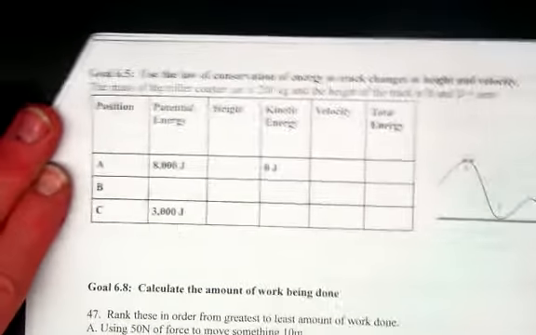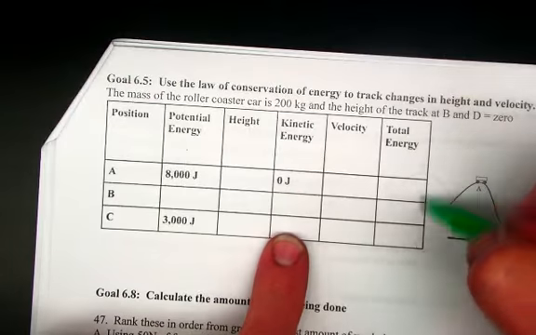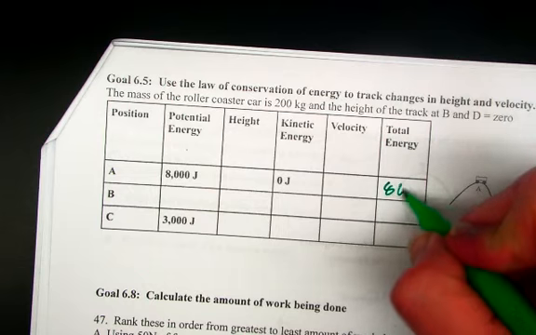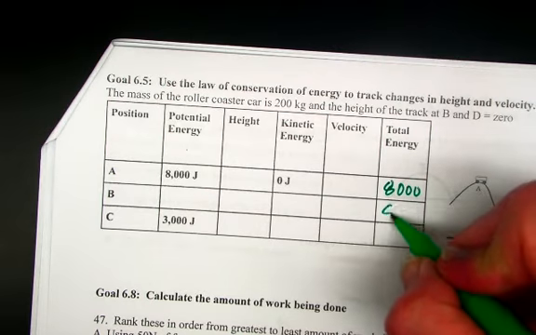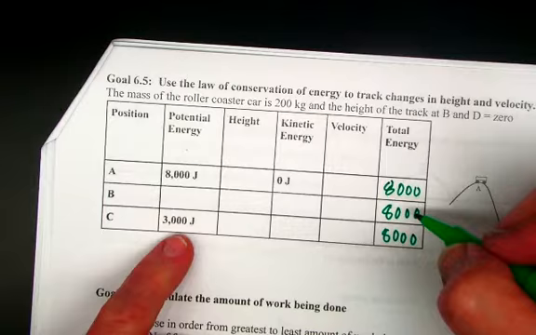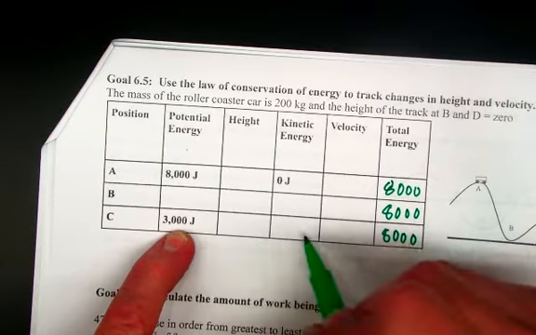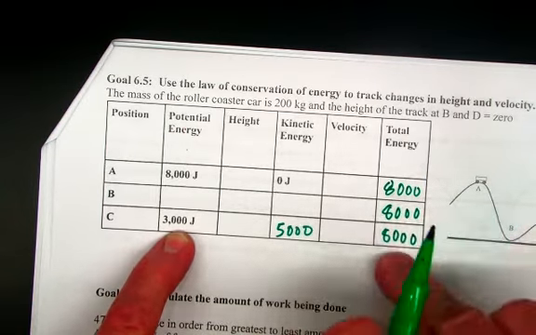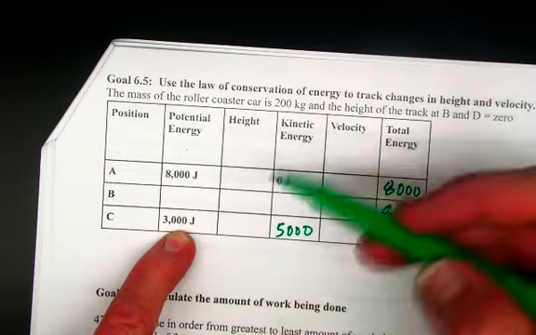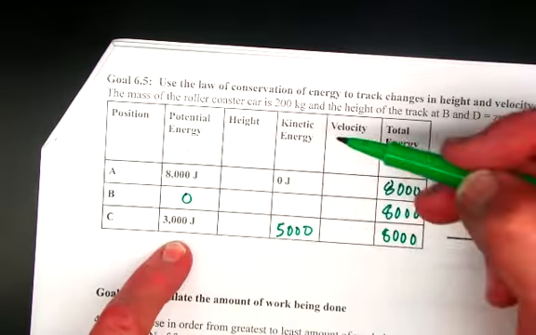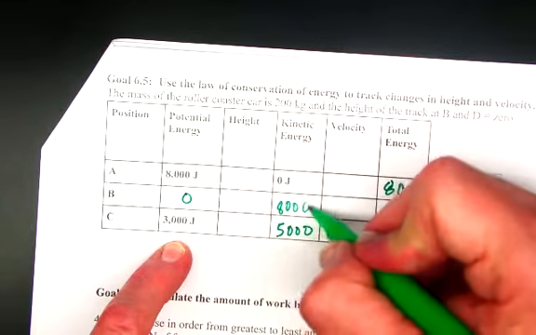We turn the page to the next section, and you're going to use the same reasoning to fill out kinetic and total energy. So 8,000 plus 0 gives you 8,000. That means all positions are 8,000 joules of energy. And then working backwards, if we know 3,000 is potential, then this must be 5,000. So added together, they equal total. At position B, once again, height is 0. So there's 0 potential energy, so all of it must be kinetic.